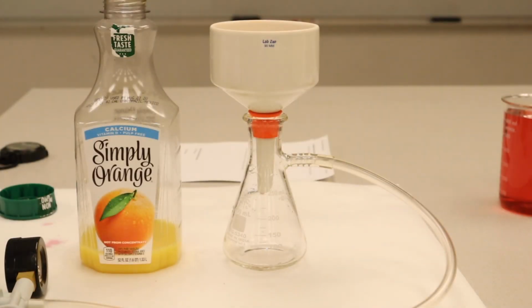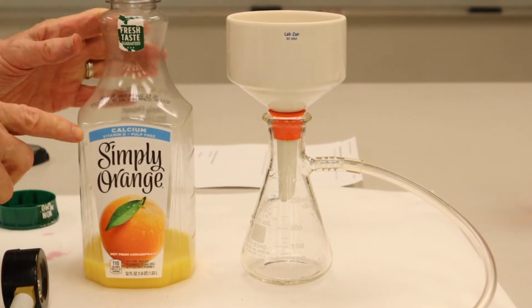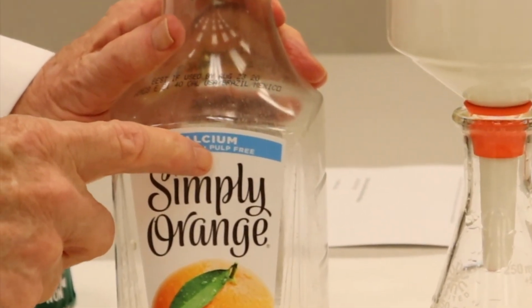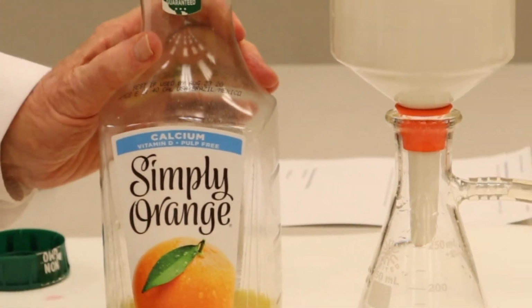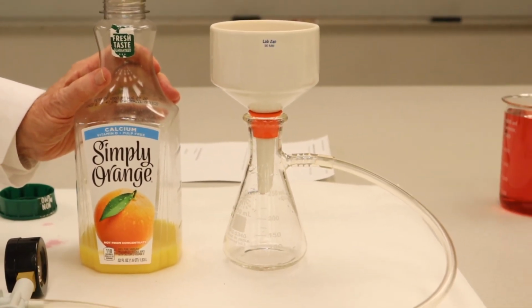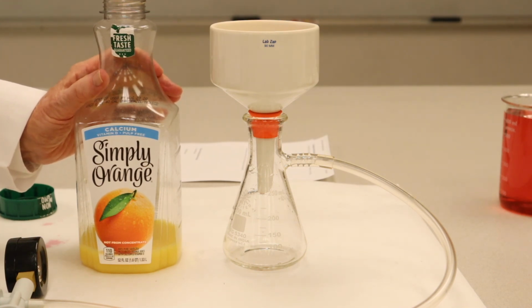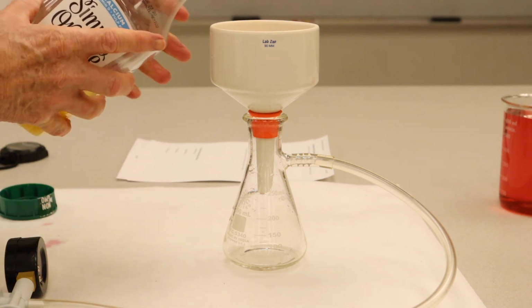Next, let's try filtering some orange juice and see what happens. I want to point out on the bottle of orange juice it says here pulp free, free of any pulp. So when I pour this in, what do you think is going to happen when the orange juice filters through the filter? Is it going to change color? Is it going to come through at all? Let's try it.